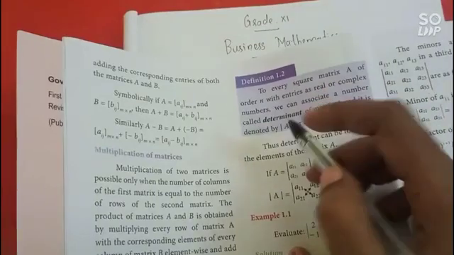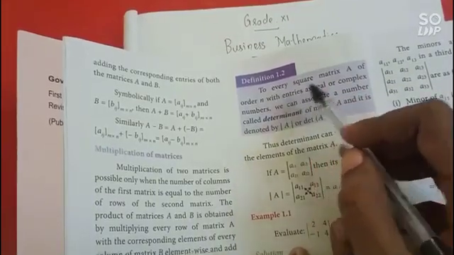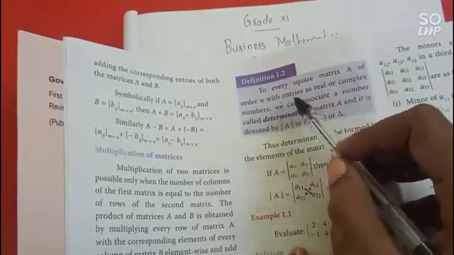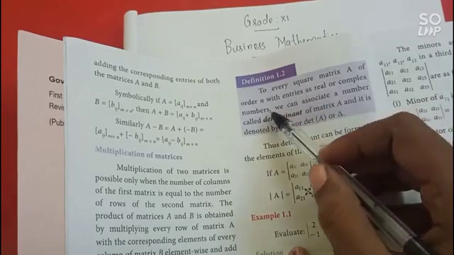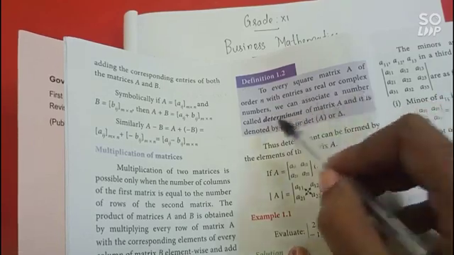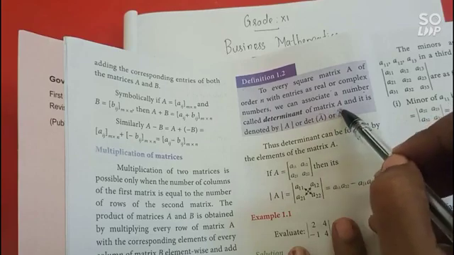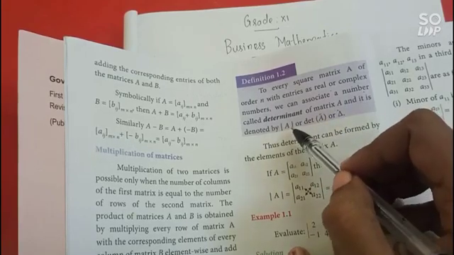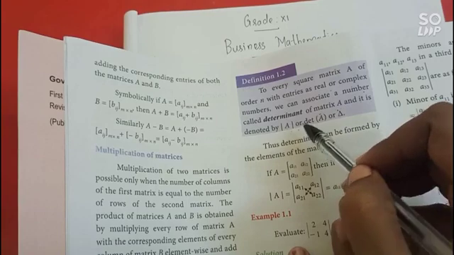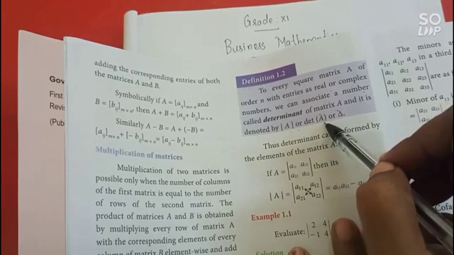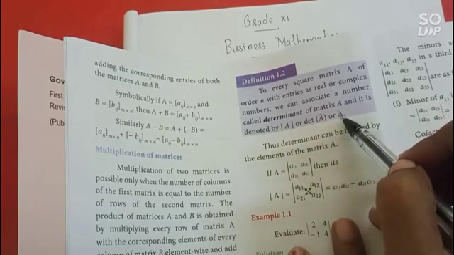What do you mean by determinant? Till now you don't know what a determinant is. This is a definition, just go through that. To every square matrix A of order n with entries as real or complex numbers, we can associate a number called the determinant of matrix A, denoted by determinant A, or determinant of A, or delta.